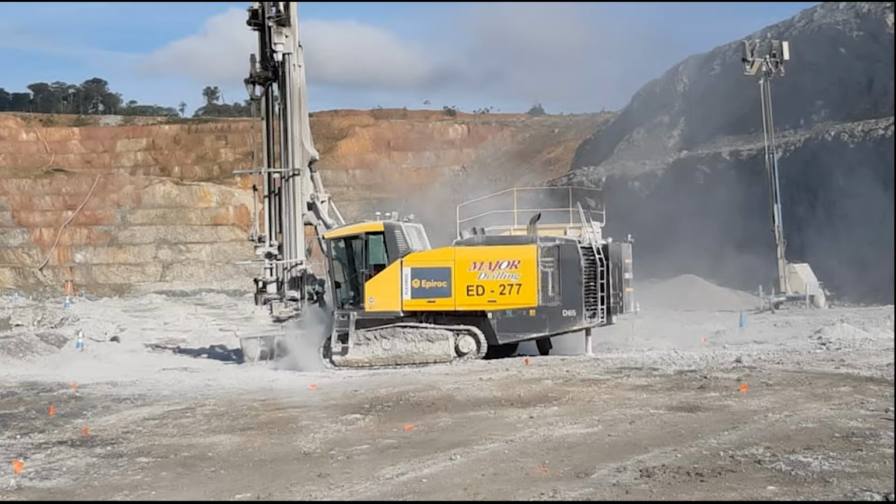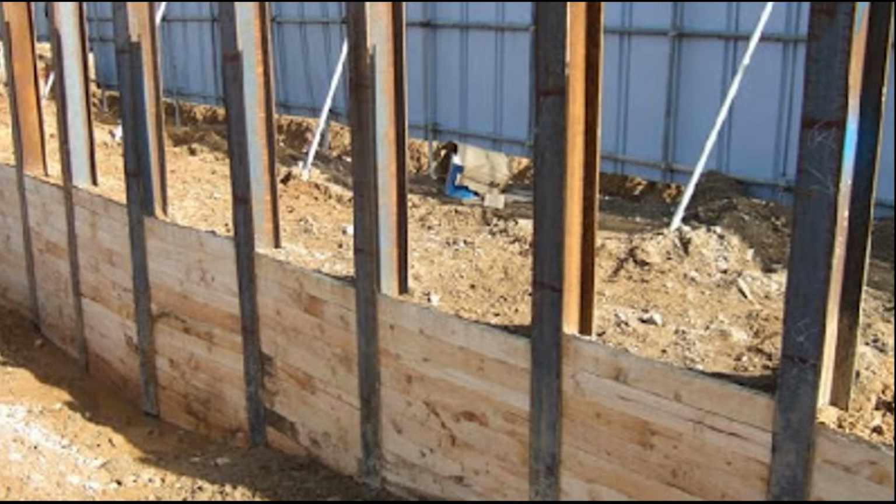The soldier pile construction order is to install the pile, excavate next, and install the earth plate. This method has the advantage of simple construction and short construction period, but the disadvantage is that it cannot be applied to ground with high groundwater.